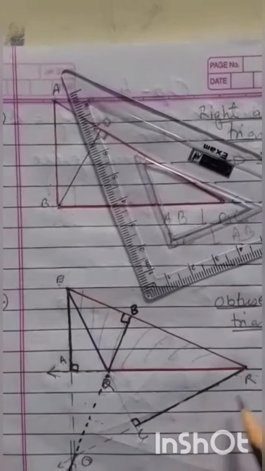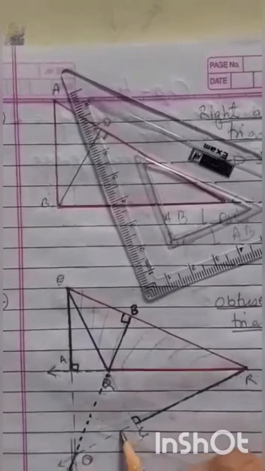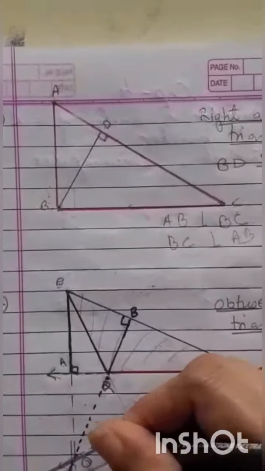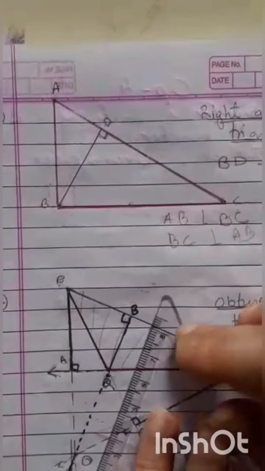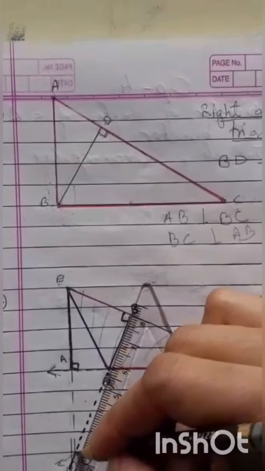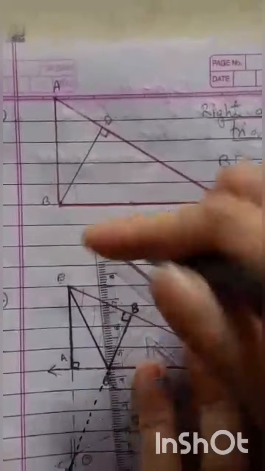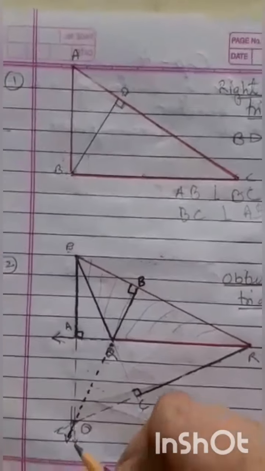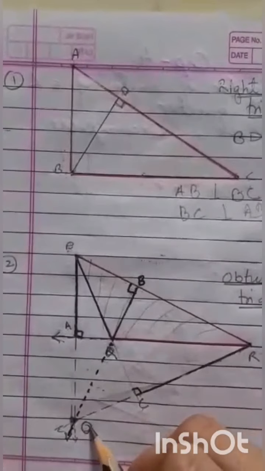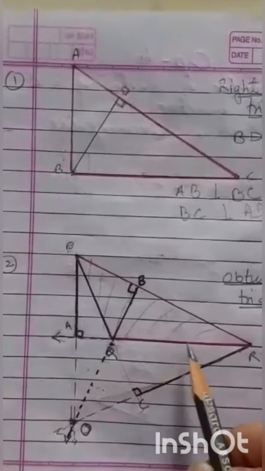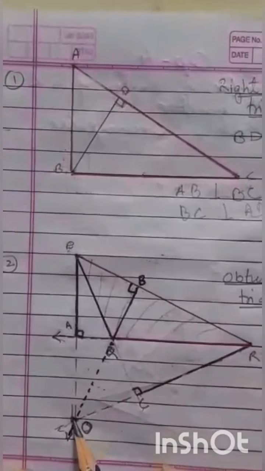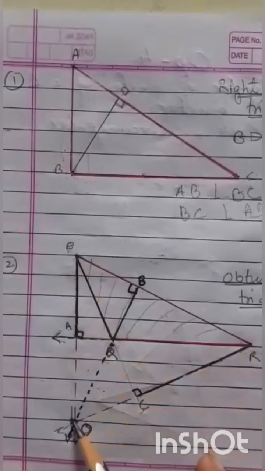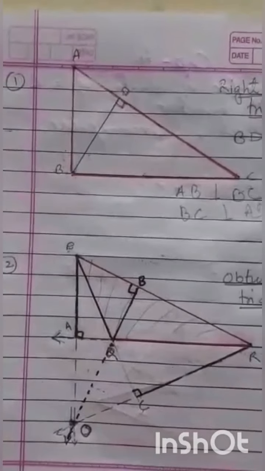So I'll be extending PC like this. I'll be extending this altitude this way. I'll be extending BQ. I'm getting here. I'll be extending PA this way, and where all these three meet, that is nothing but the orthocenter. Now in an obtuse angle triangle, the orthocenter we are getting is outside the triangle. In an obtuse angle triangle, the orthocenter is outside the triangle.